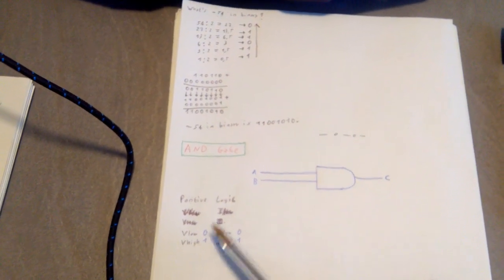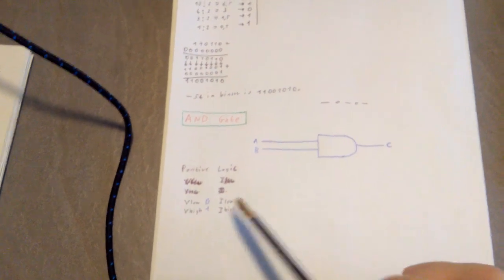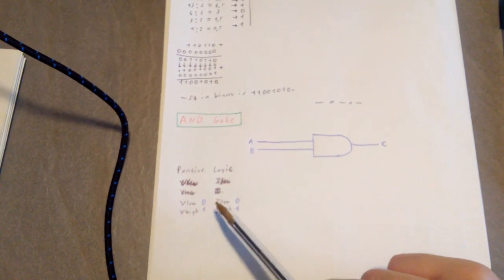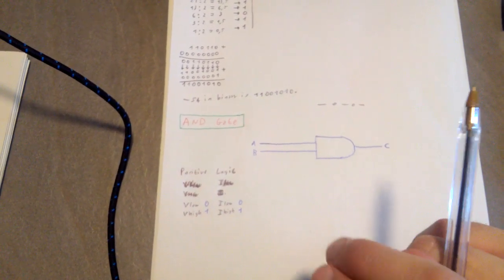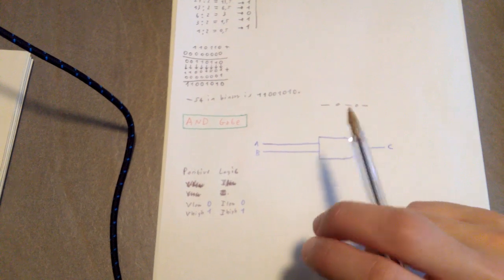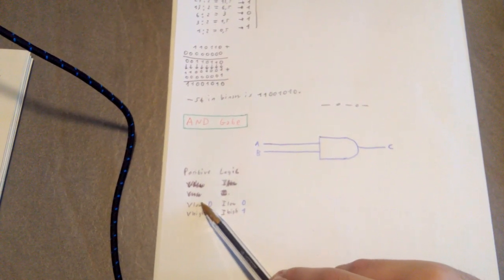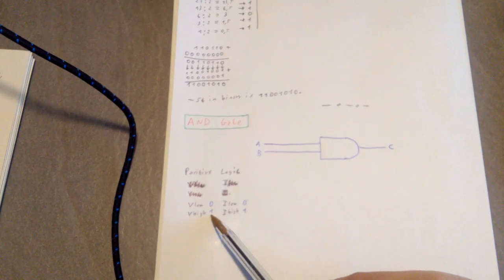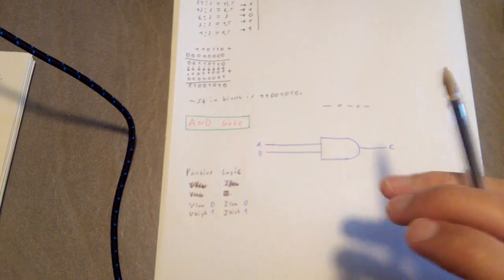Aha! Now we know why we were bothering with all those binary conversion stuff. In digital electronics, we're going to have only two possible values because we're going to work in binary. I'm going to have 0 if the voltage is low and current is low, or 1 if the voltage is high and the current is high.